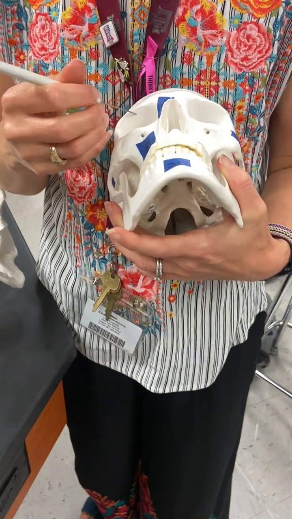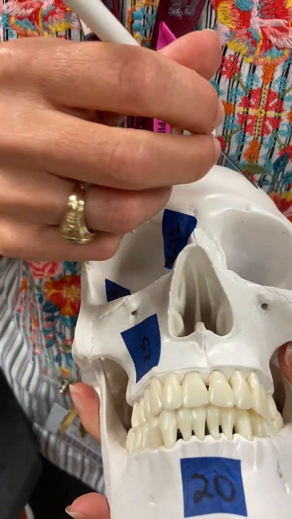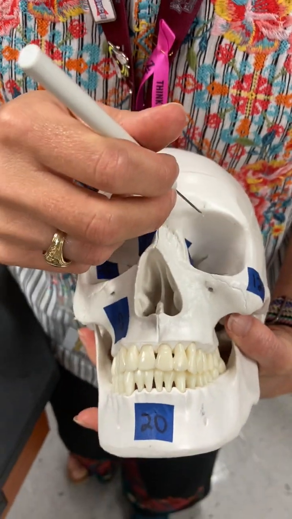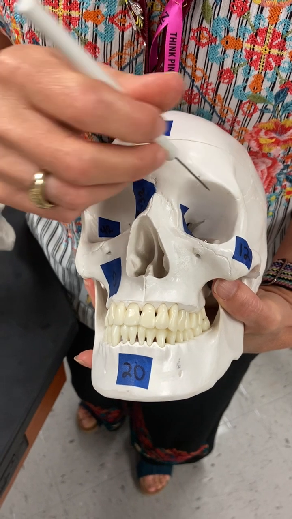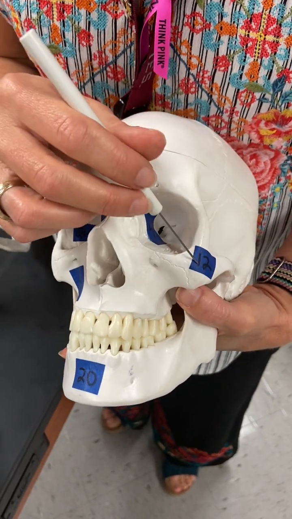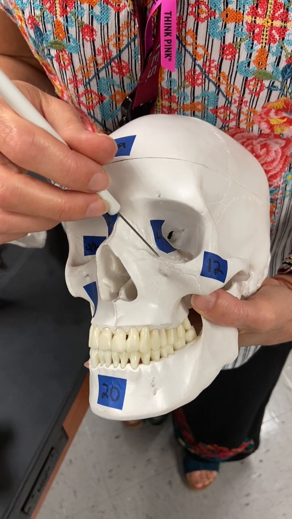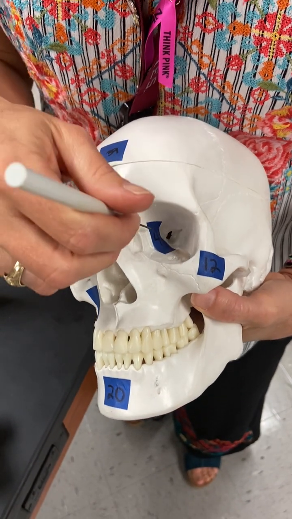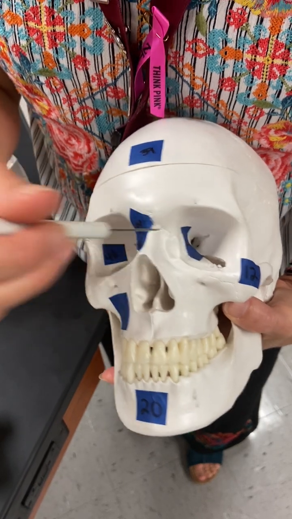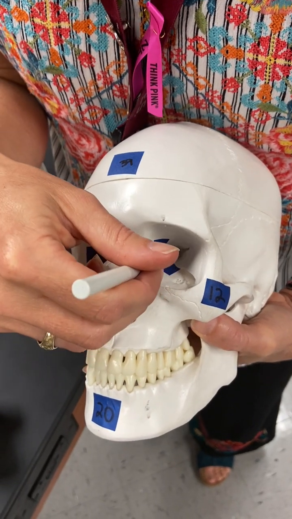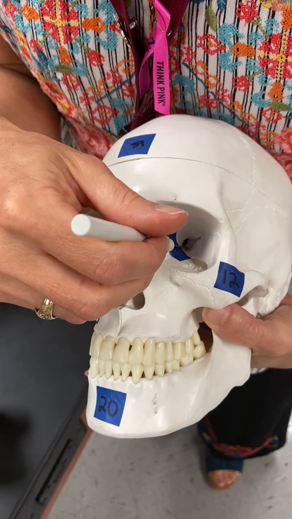Right here, the frontal bone extends down into the orbit. The orbit is one of the most complicated structures in the skeletal system. It actually has 7 bones. The zygomatic also extends into it, as does the maxilla and the nasal bone. And inside there, you're going to see a hole. See that hole in the back? That is where the optic nerve passes to the brain.